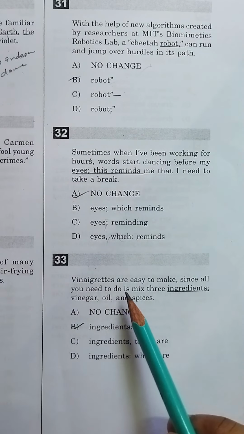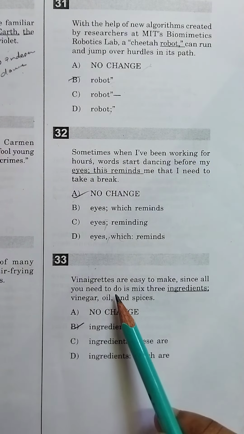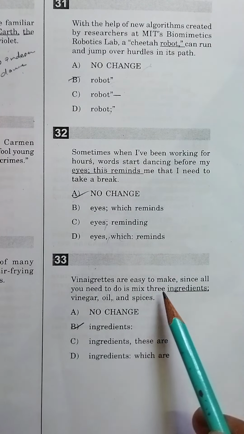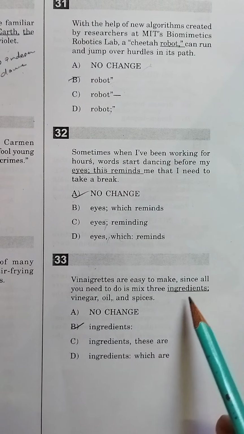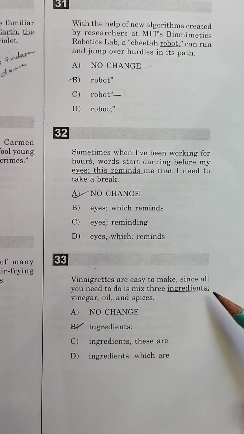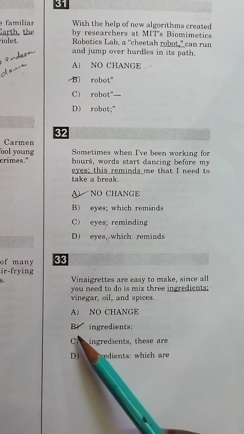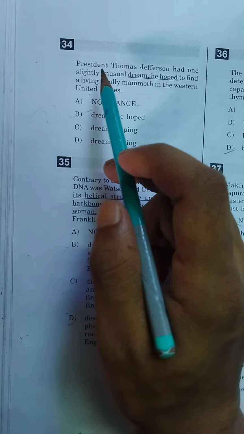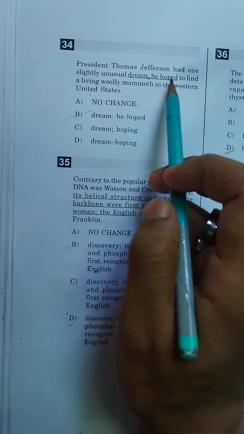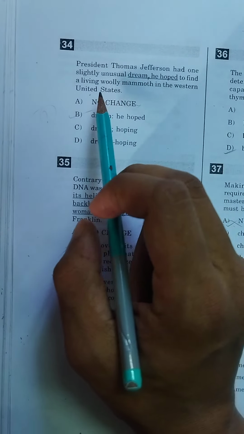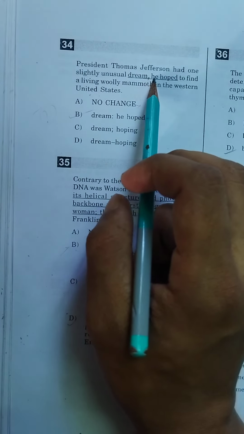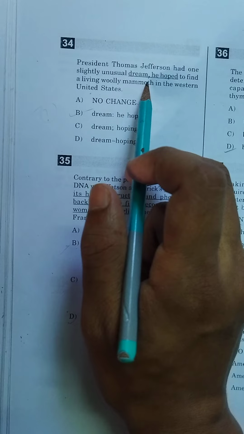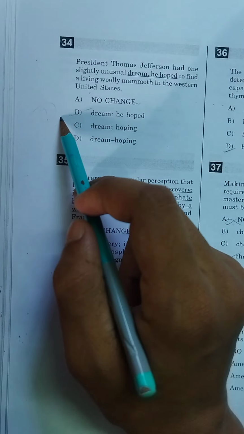Vinaigrettes are easy to make since all you need to do is mix three ingredients: vinegar, oil, and spices. There is information about what the three ingredients are. So when we are giving information about something, we have to use a colon. So Bravo is the right answer. President Thomas Jefferson had one slightly unusual dream: he hoped to find a living woolly mammoth in the western United States. Actually, from here, "he hoped" is the information about the dream. So when we are giving information about something, we have to use a colon. So Bravo is the right answer.